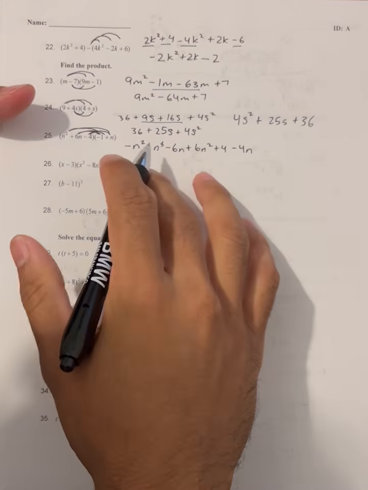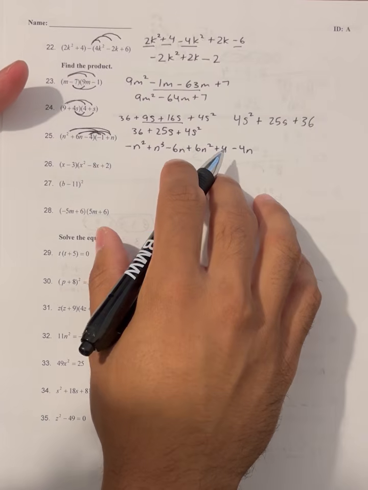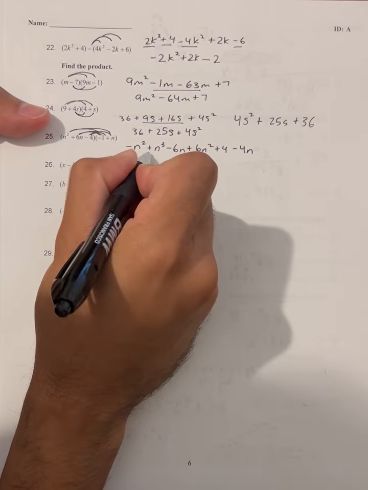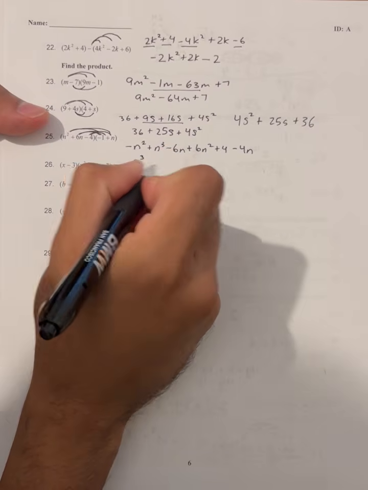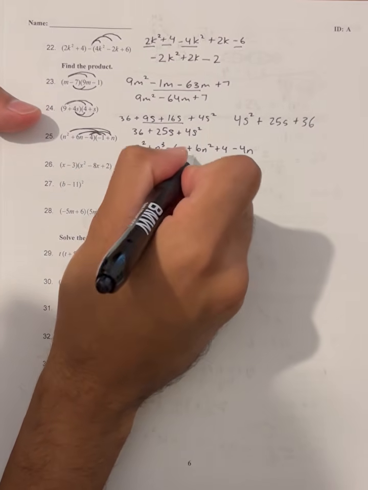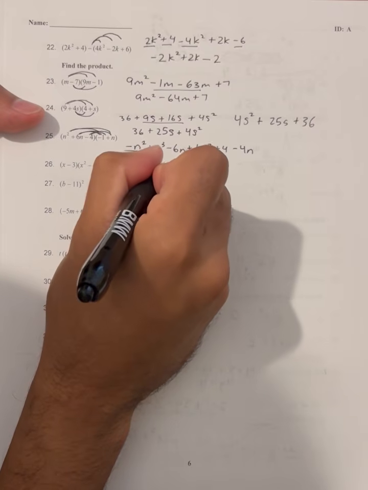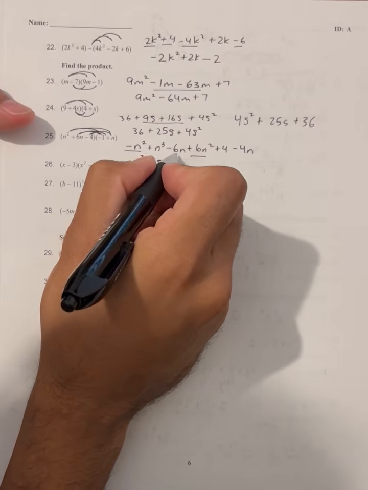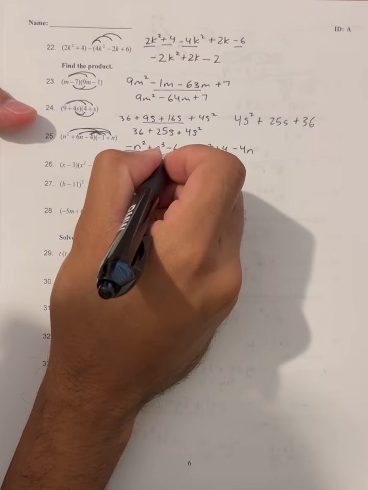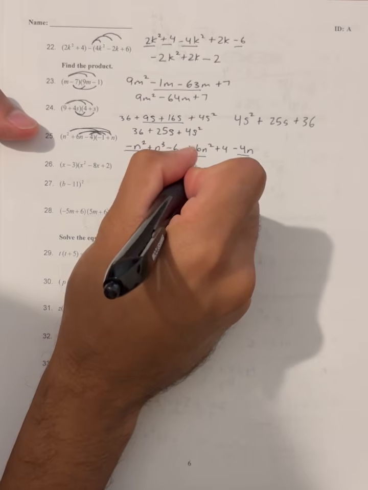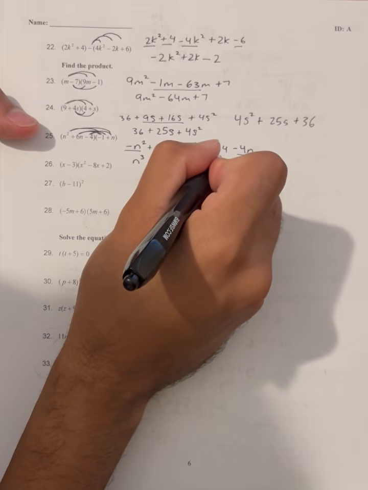Now just combining like terms and also putting it in order of exponent going from highest to lowest. The highest exponent we have is n to the third, so we'll write that first. Then we have two n squared terms, and negative 1 plus 6 is plus 5n squared. Negative 6n minus 4n makes negative 10n, and plus 4.